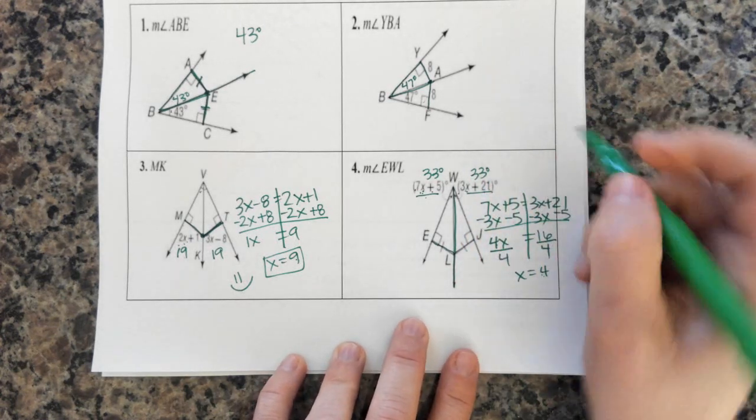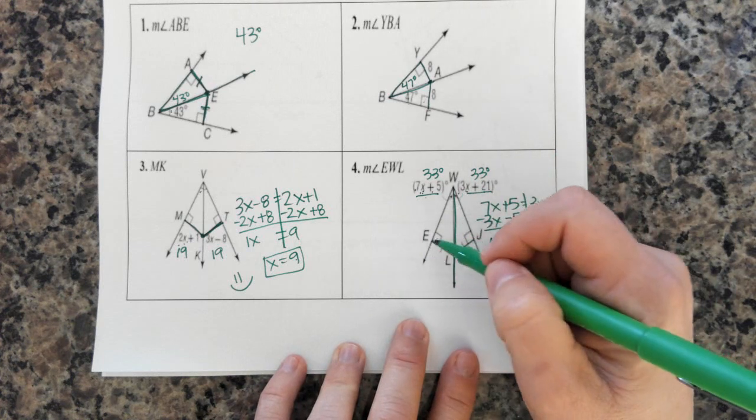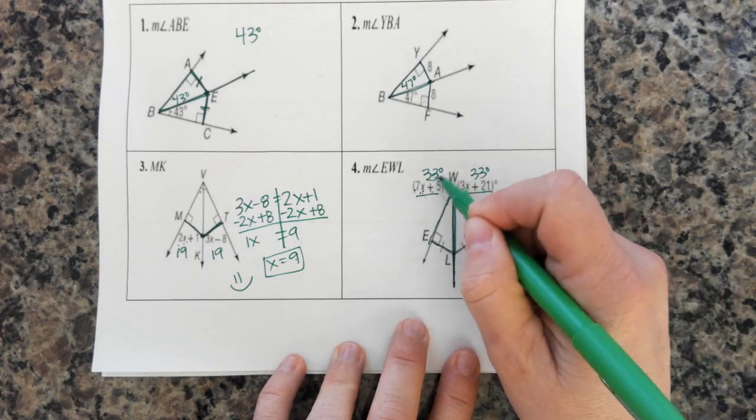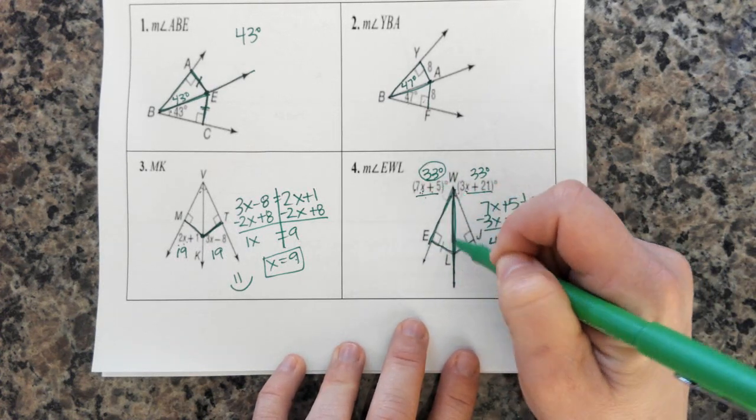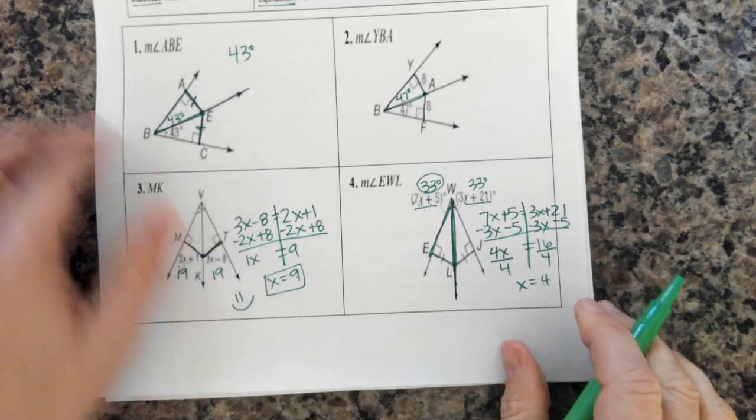So we're all good. Angle EWL is asking for this angle in here, which was the 33 degrees, from E to W to L. Okay, I hope you guys are okay with this. Moving on.